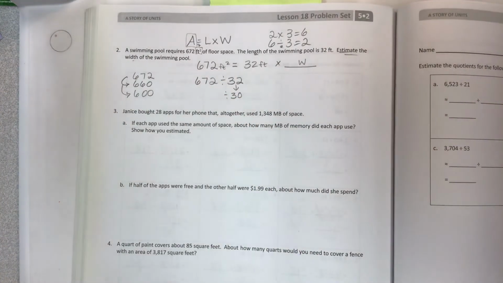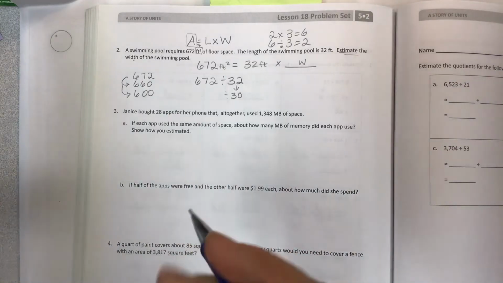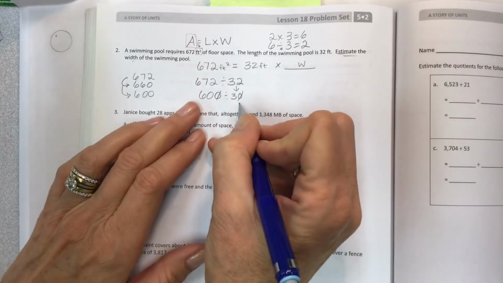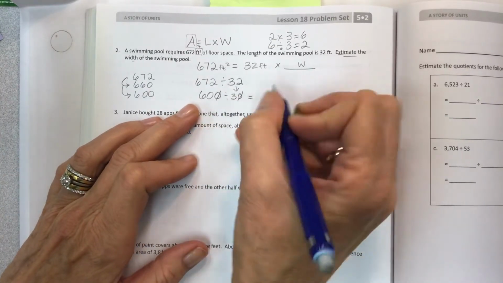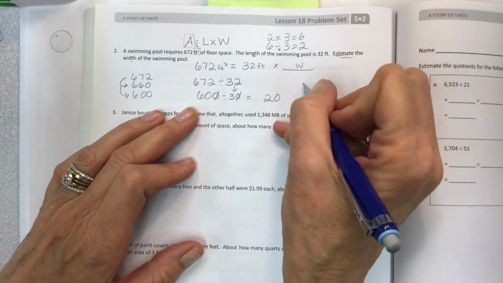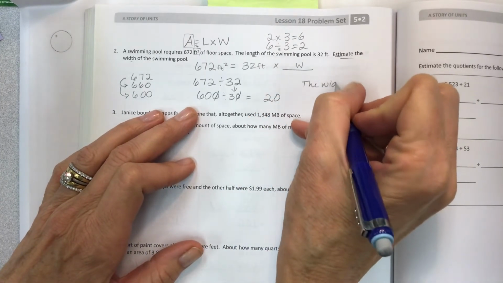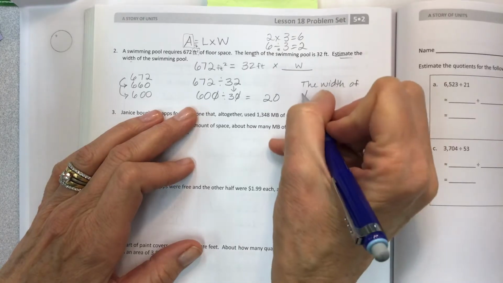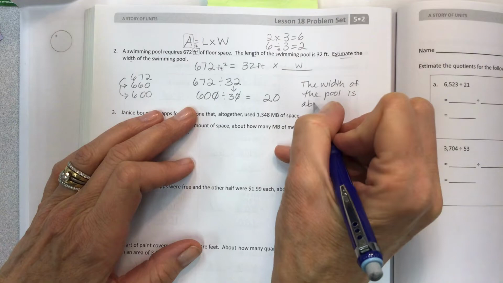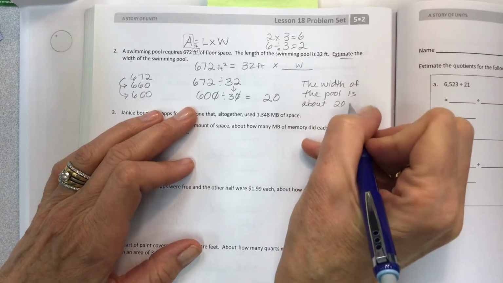So these are the options that you have to deal with. So let's just keep it rounded, offset our zeros, divide 6 by 3 to get 2 and 20. And so you can say the width of the pool is about 20 feet.